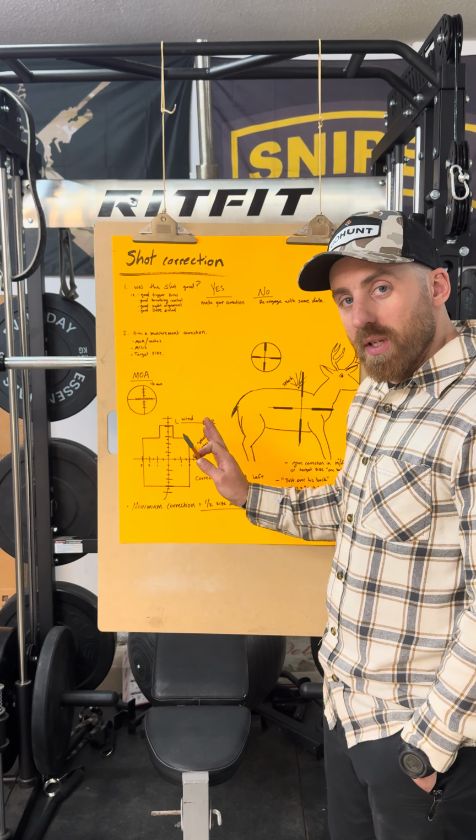So you have 1, 2, 3 MOA. This is a splash right here, this is your miss. You'll usually see dirt, water, something like that kick up where the bullet lands. It happens to be at 3 MOA on your reticle.